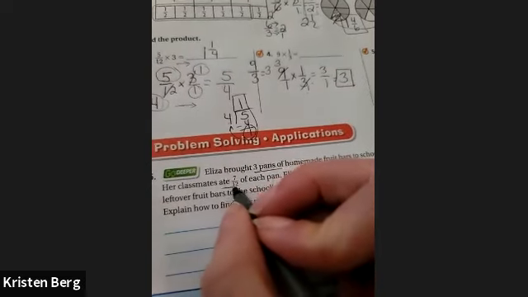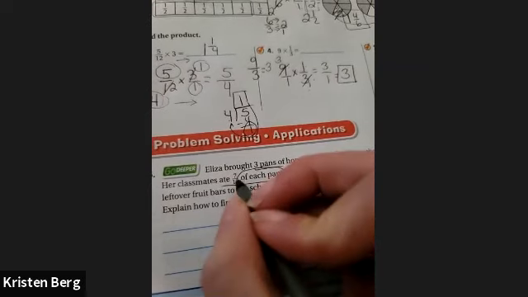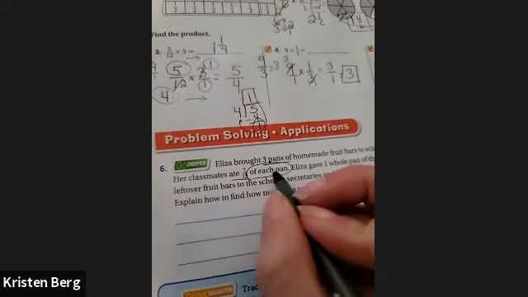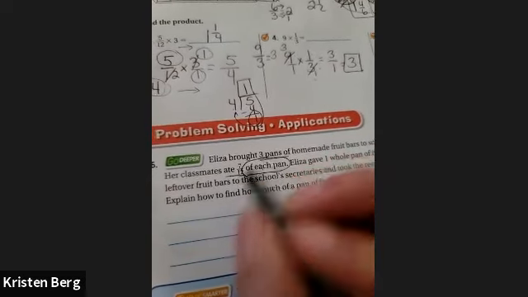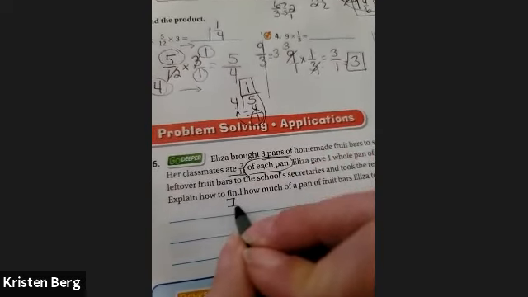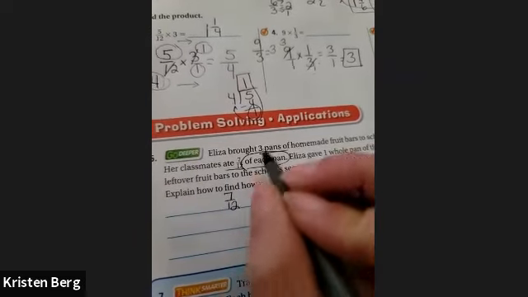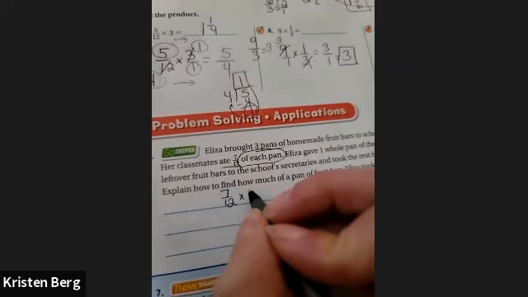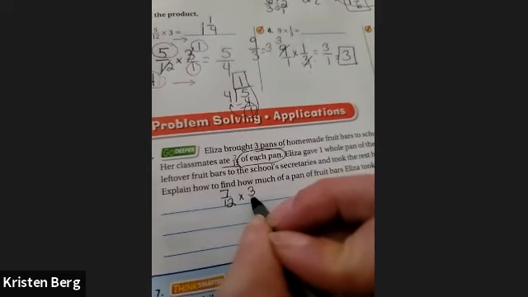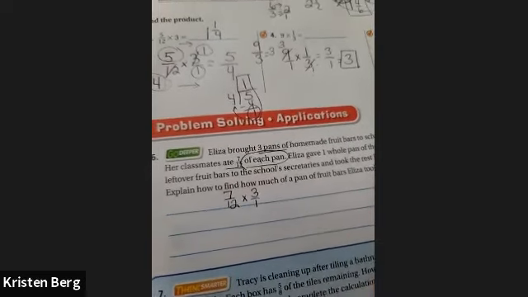Her classmates ate 3/12 of each pan. So of each pan, keep that in mind. It wasn't just 1 pan's worth, it was 3 pans worth. So she did 7/12, not just once, not 2 pans, but 3 pans worth. So you're going to have to times that by 3. Or you could do 7/12 plus 7/12 plus 7/12.